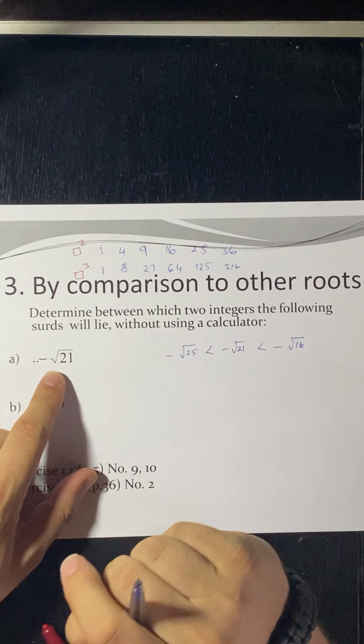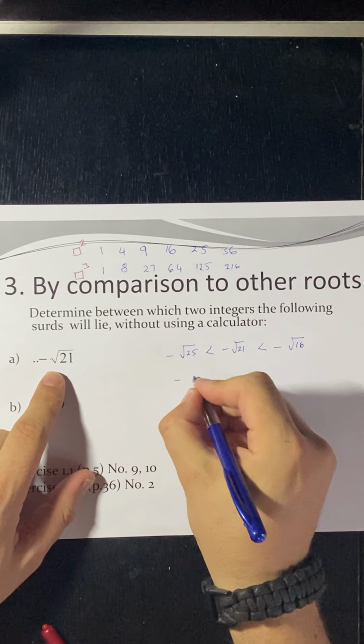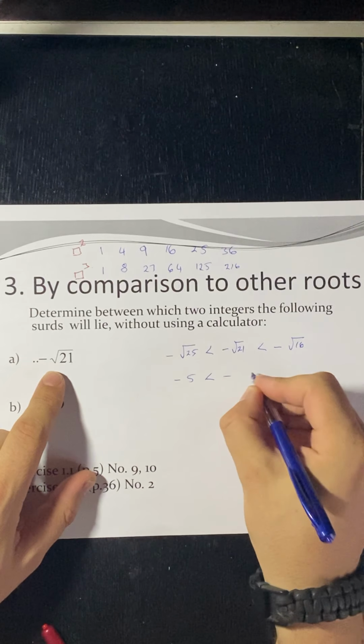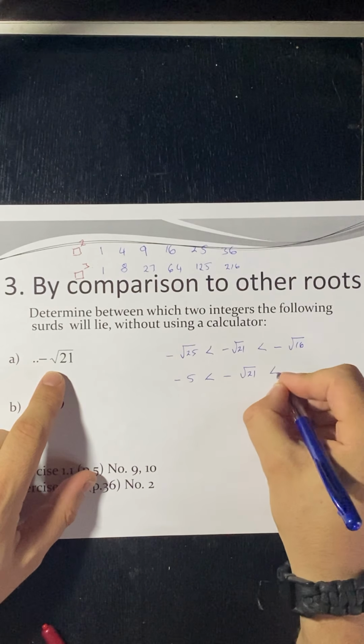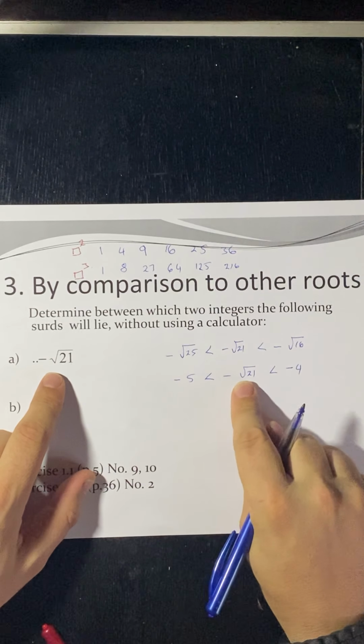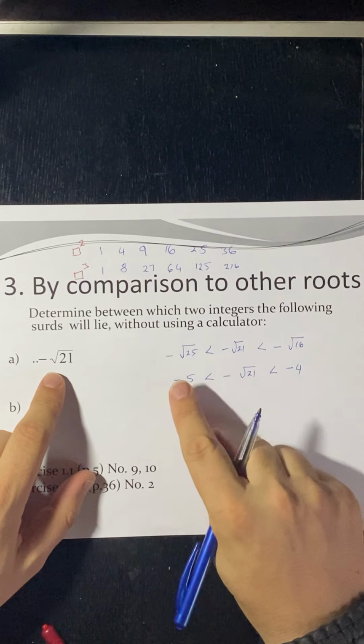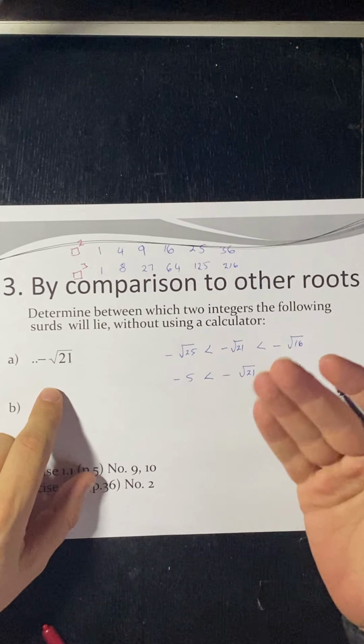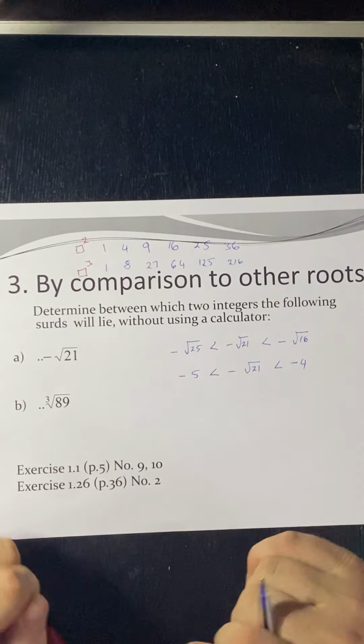But now we know what the square root of 25 is, so this is negative 5. And we know what the square root of 16 is: it's negative 4. So negative root 21 lies between negative 5 and negative 4, and we worked that out without using a calculator.